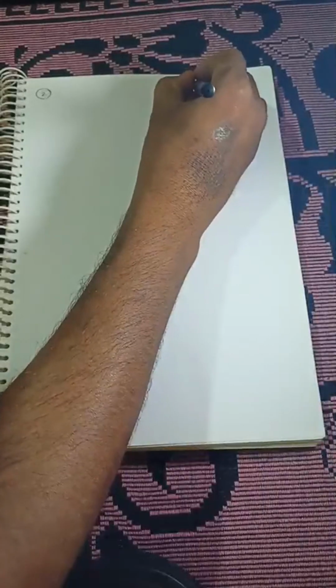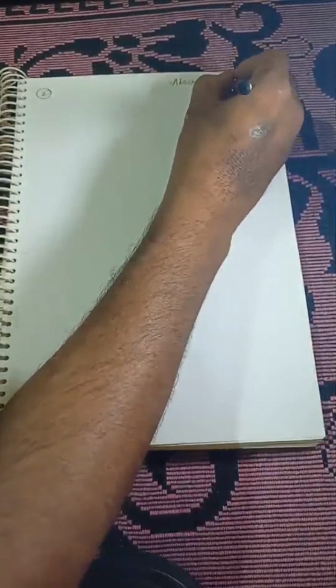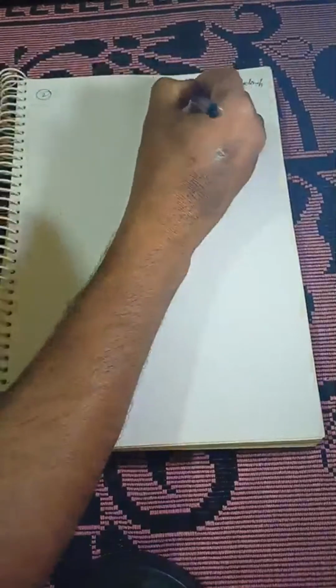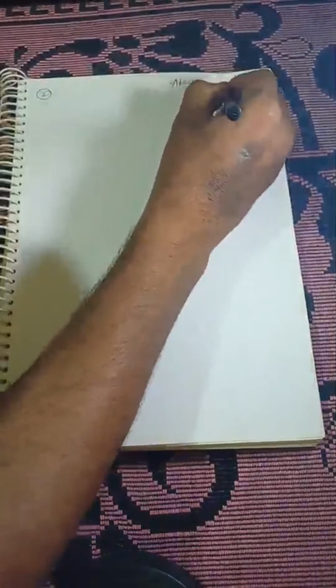Yes. Now see how to do the second problem. I'll read the question. Listen to the question carefully. Prove that the abscissa, the x coordinate as we call it abscissa, of the point P which is equidistant from the points (3, 4) is 2 more than the origin.